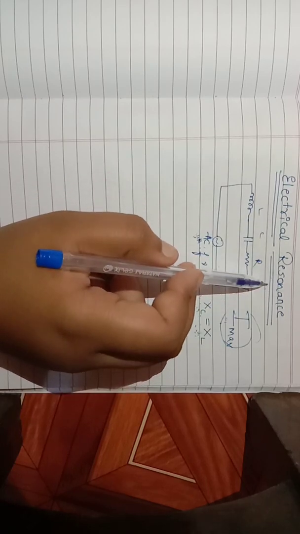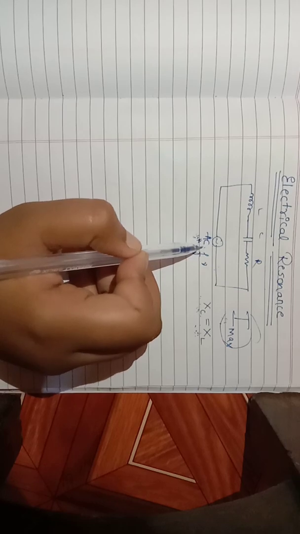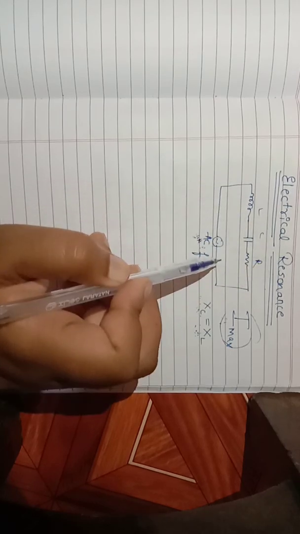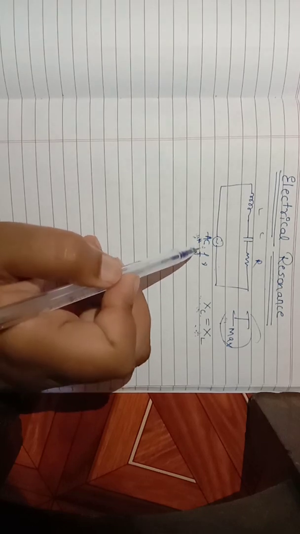As I told you, electrical resonance is achieved in this circuit only for a particular frequency.